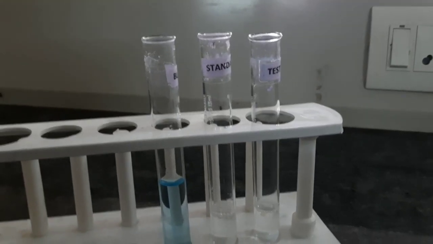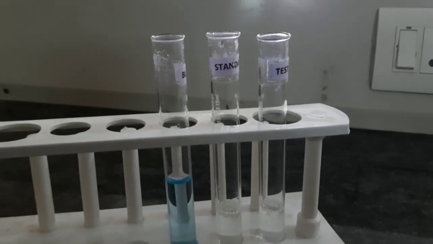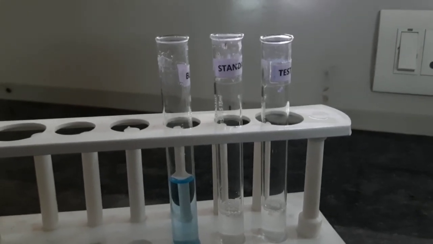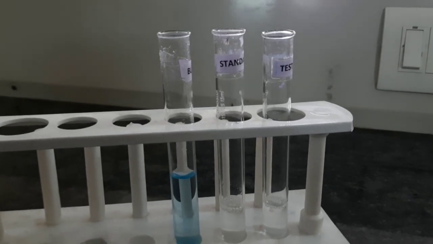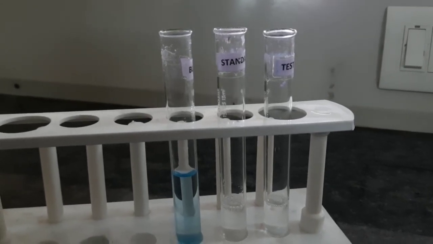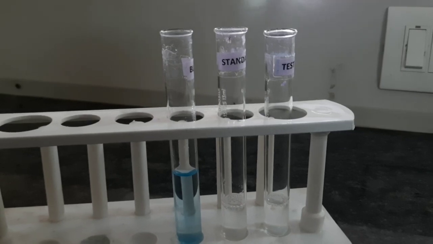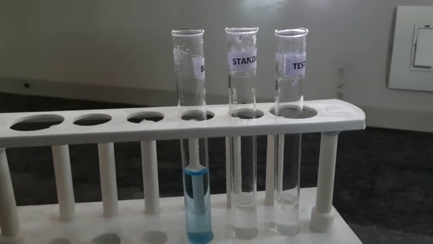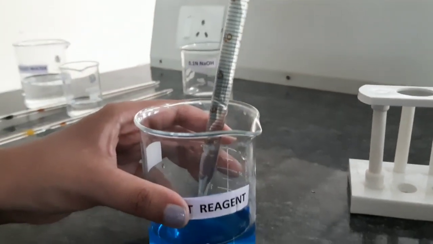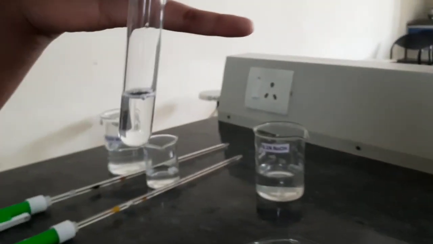Now we are going to take the test sample. As you all know, we have dissolved the pellet in 0.5 ml of NaOH and 2.5 ml of water, and our test sample is ready. To this test sample, we should add 3 ml of biuret reagent. So we are going to add 3 ml of biuret reagent to the test.